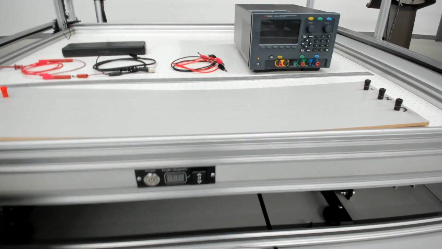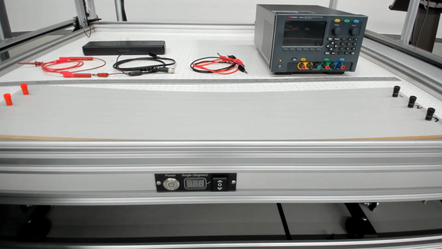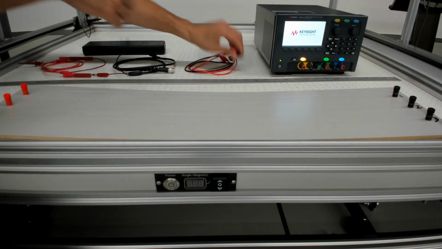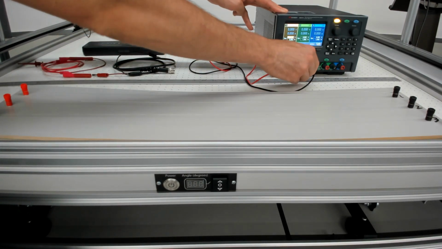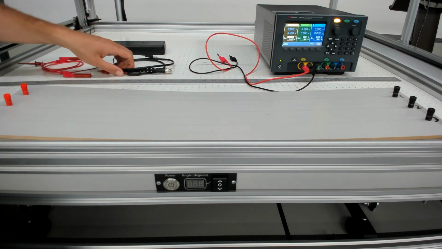So after our resistive wire board, the next piece of equipment we have is our power supply, which we're going to use to provide that current or voltage depending on the experiment that we're going to be setting up there, and a couple of banana cables that we'll just go ahead and hook up to channel 1 here on the power supply.